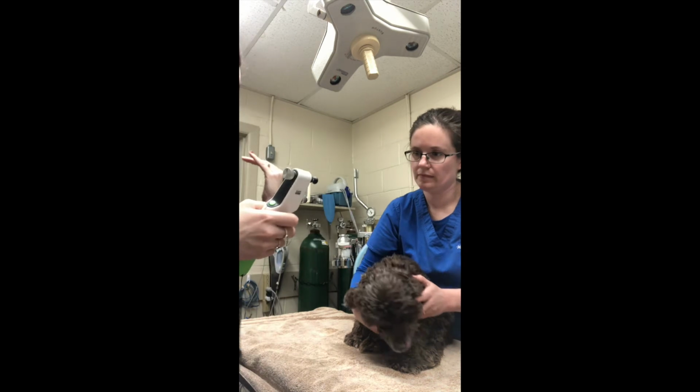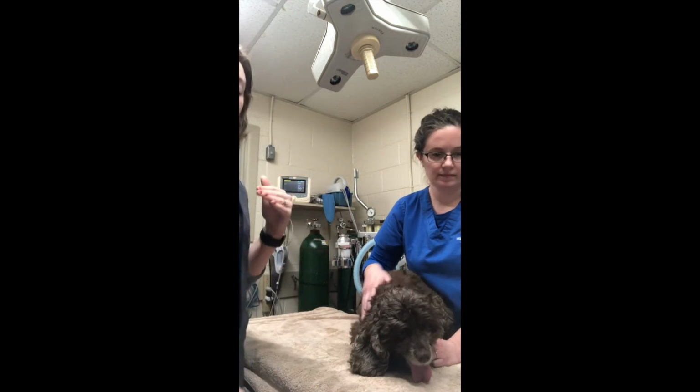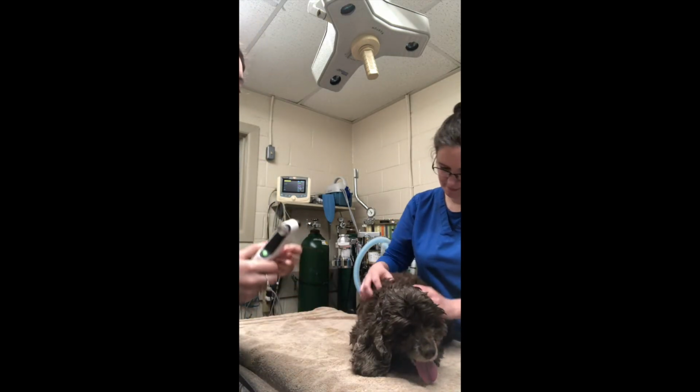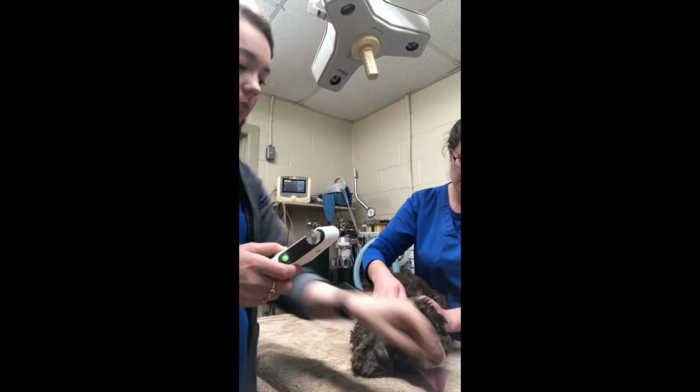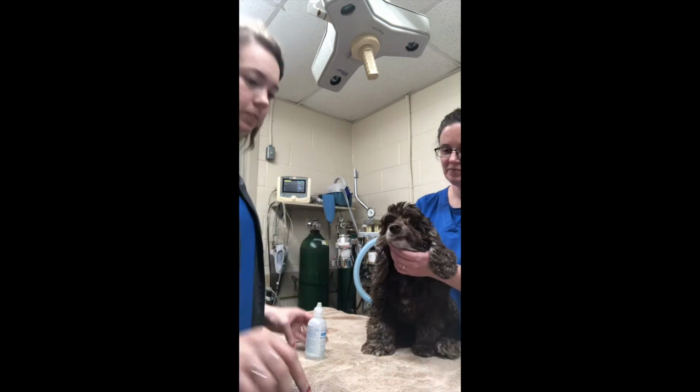And the left eye was about 20. So anything between 10 and 20 is going to be normal. Anything lower than that is going to be typically caused by inflammation, and anything higher can indicate glaucoma.